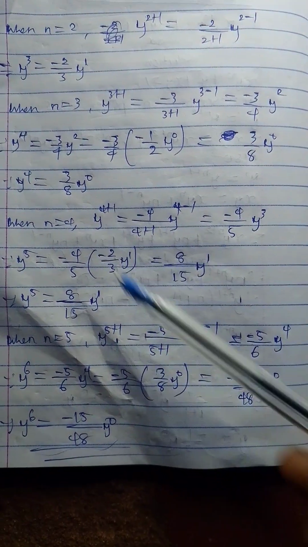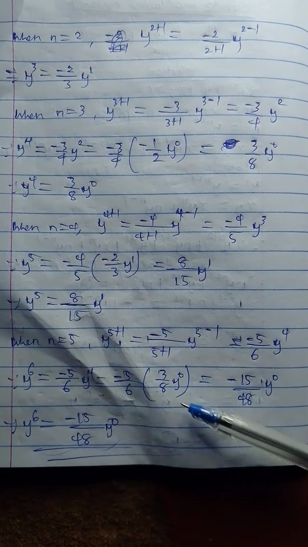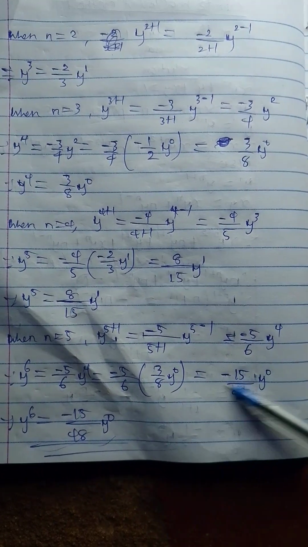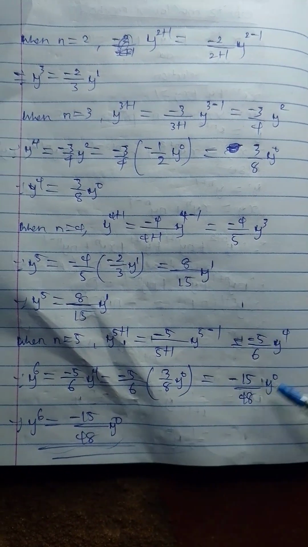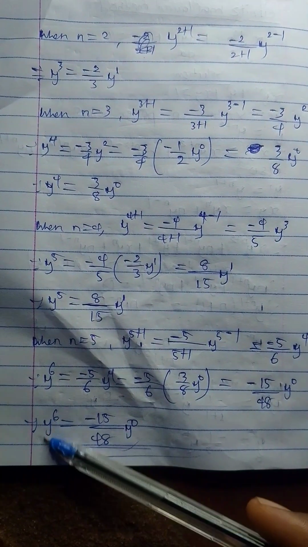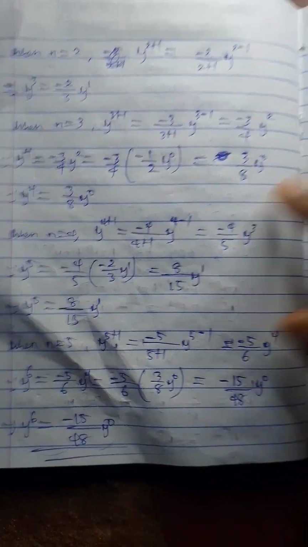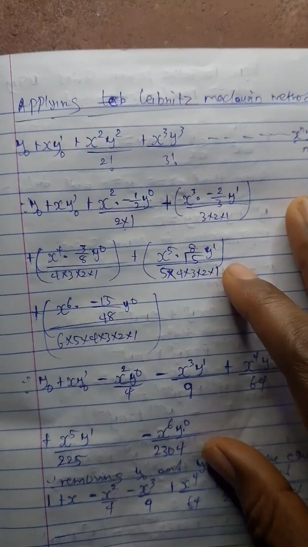y4 is 3 over 8 y0. Which is equal to what? Minus 5 times 3 will give me minus 15 over 6 times 8 will give me 48 y0. Therefore y6 is equal to minus 15 over 48 y0. This is the answer for this. Now after doing this, what do we have to do?